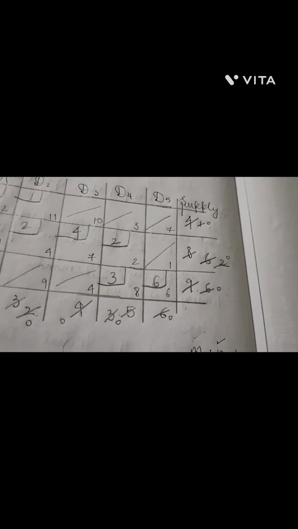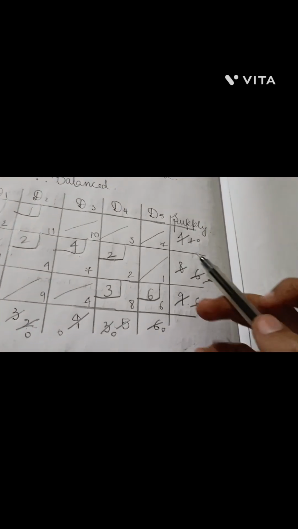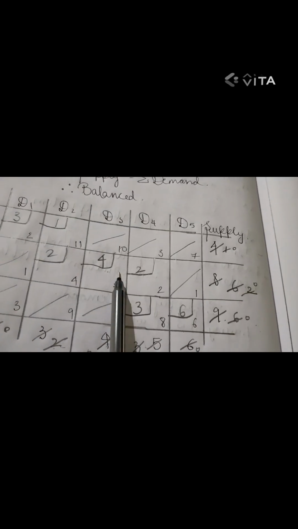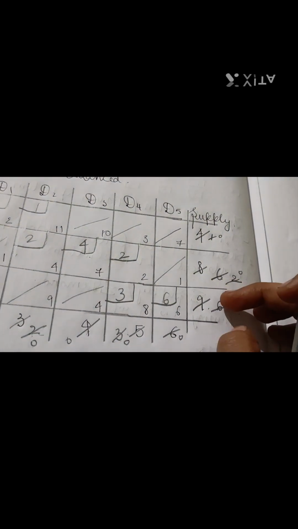So now we calculate m plus n minus 1 and then compare it with the number of allocations that we have made. But what do we mean by the allocations? Allocations are simply the number of cells that we have assigned values to, like this. And then while solving the transportation problem, we would have assigned some values to the cells.